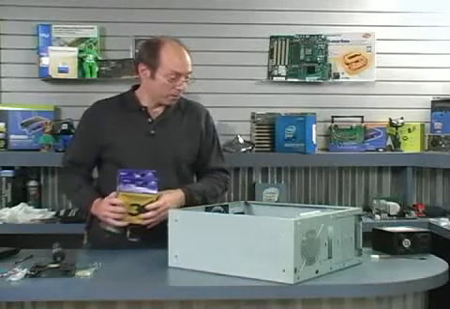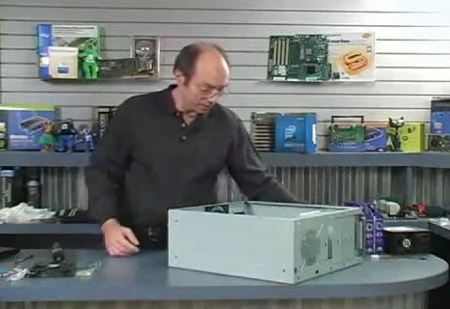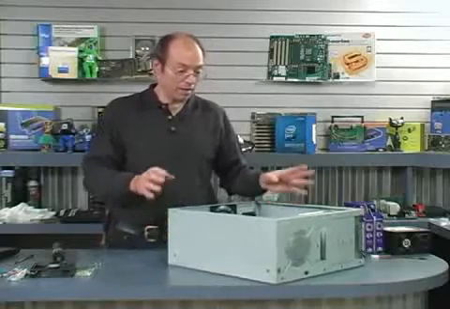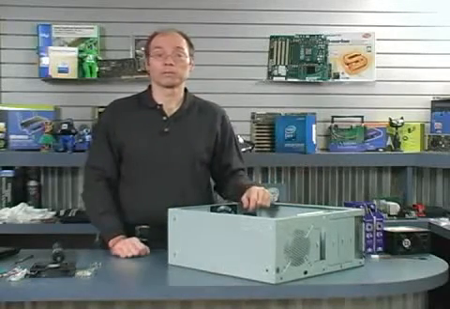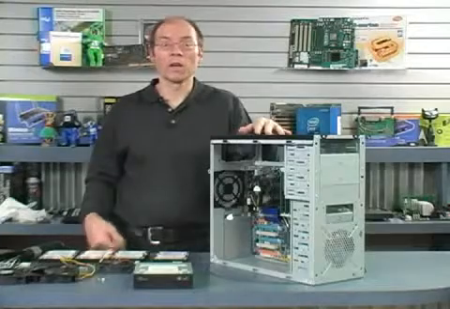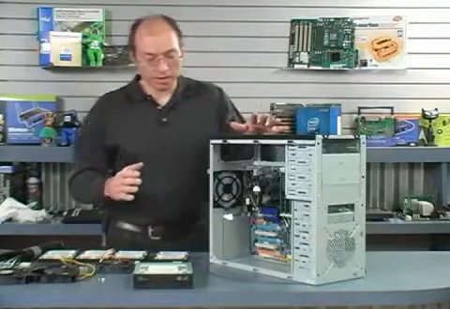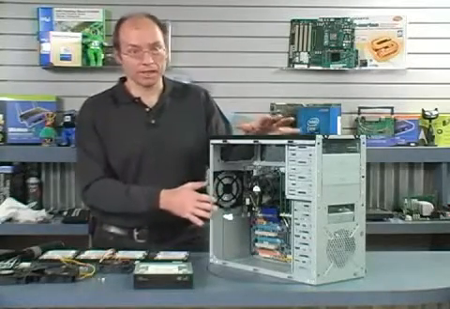So at this point, we're ready to continue the build process by installing the motherboard and other components. Okay, now I'm ready to install the disk drives and the cooling fans.